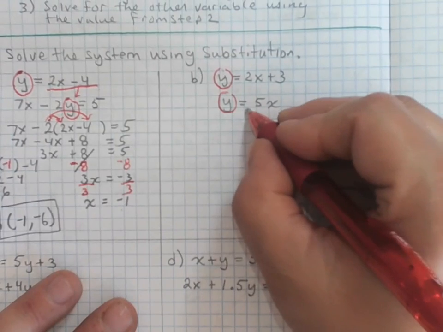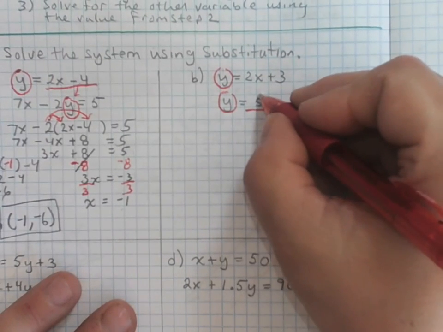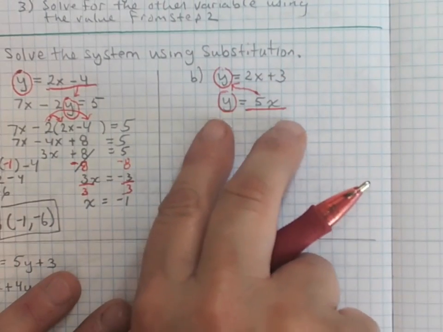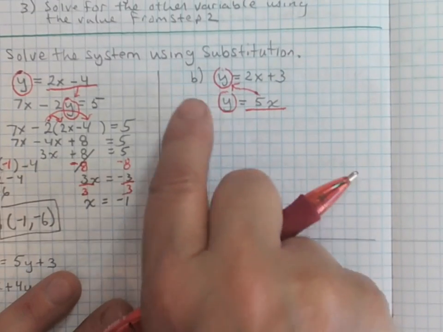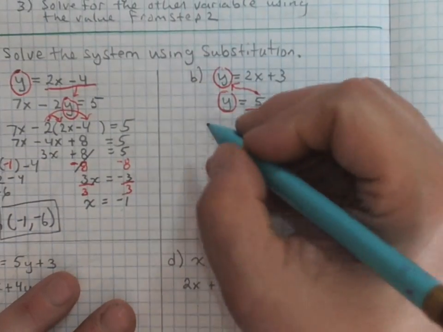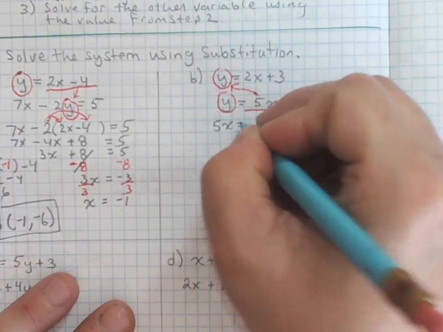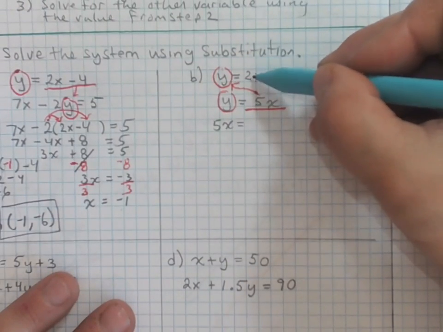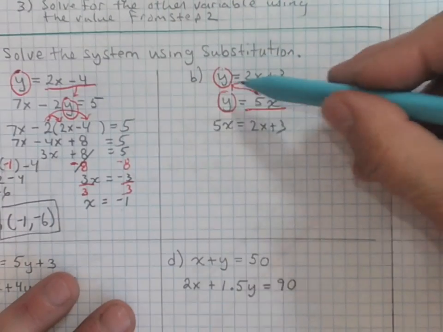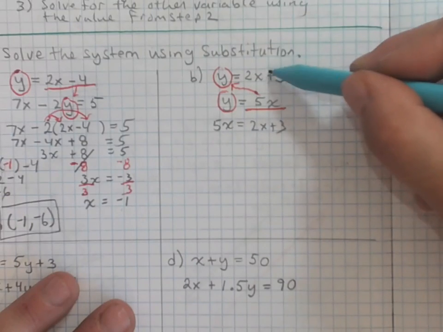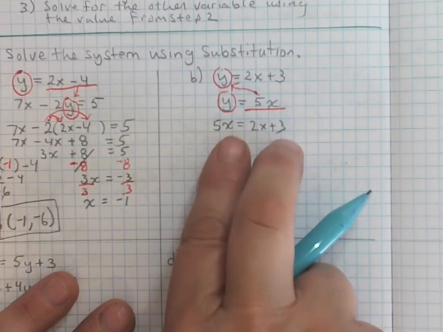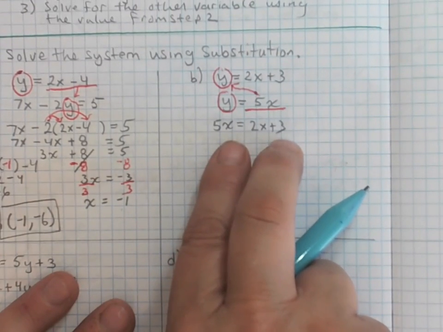What if I use the bottom one? So y is equal to 5x, right? So I can replace the y. I can take this 5x and replace it where the y is. I'm going to substitute this 5x in where that y is because they are equal to each other. So 5x goes here, and it's equal to 2x plus 3. And this should make sense. If y is equal to 2x plus 3 and y is equal to 5x, then these two should be equal to each other. So that's essentially what we've done, and now we've got an equation with only the variable x, and we're ready to solve it.